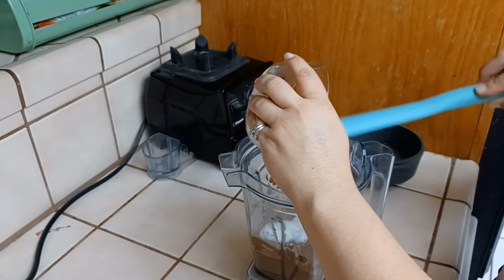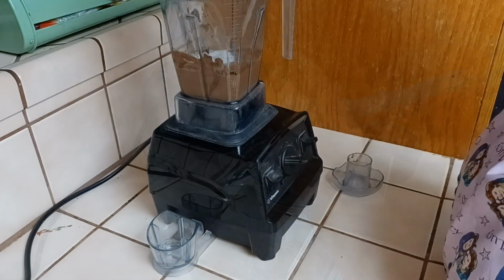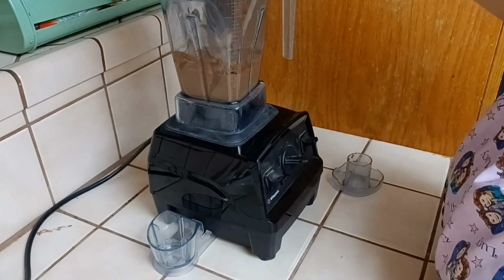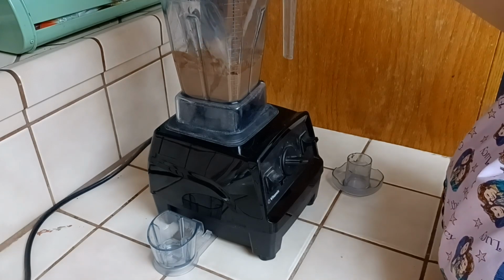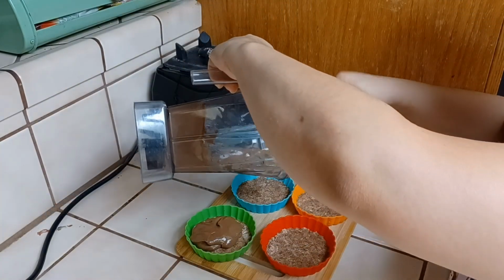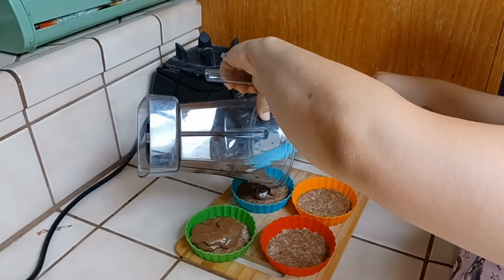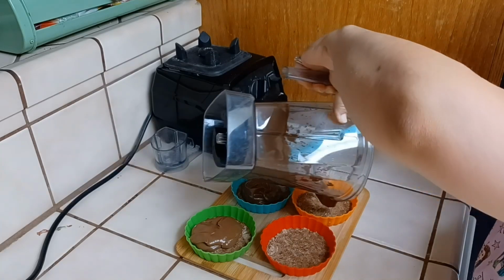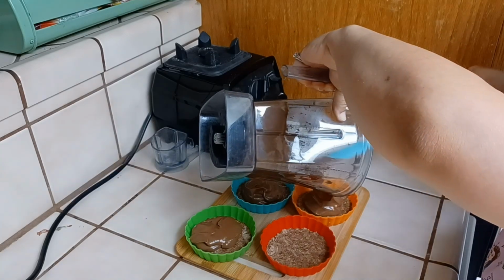But once everything's to your liking, add the yogurt for the extra probiotic boost and carefully blend it on low. Then once everything is incorporated into the consistency you want, pour it into the crust that you already prepared.